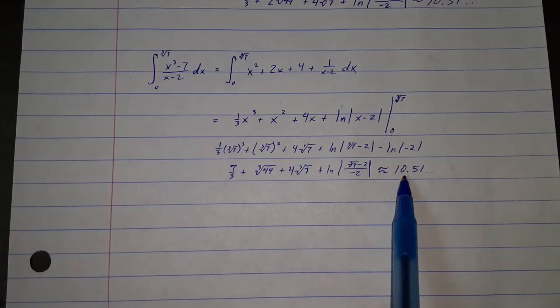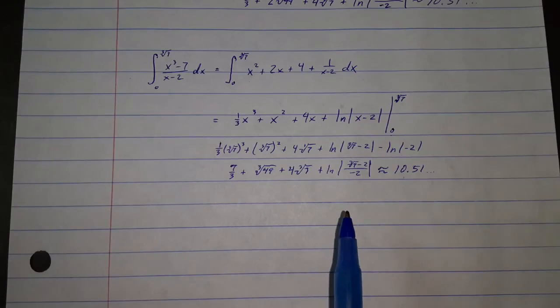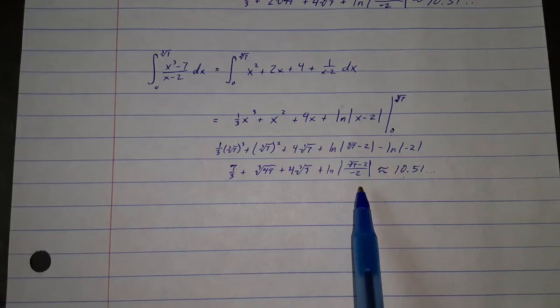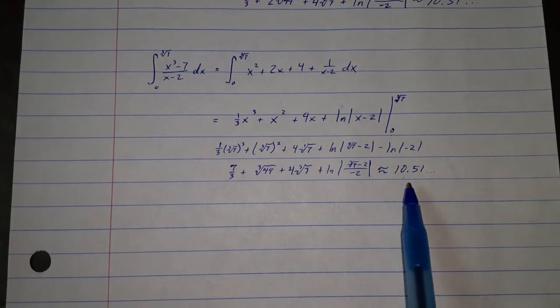But this is not a bad value to have when you think about what we were looking at with the curve being there near the origin. 10.5 is a really nice number to come up with for an area. It's not too wild there. If you're looking at this exact value, that looks a bit nasty, but we can, I would say, get our head wrapped around this 10.5. I think this is a really nice problem to think about for an early calculus problem.